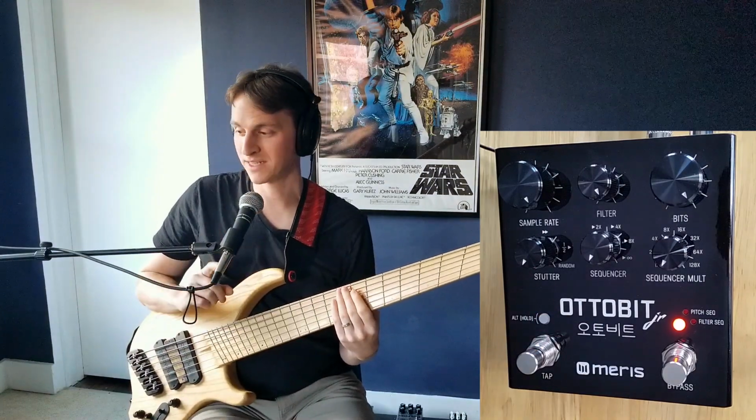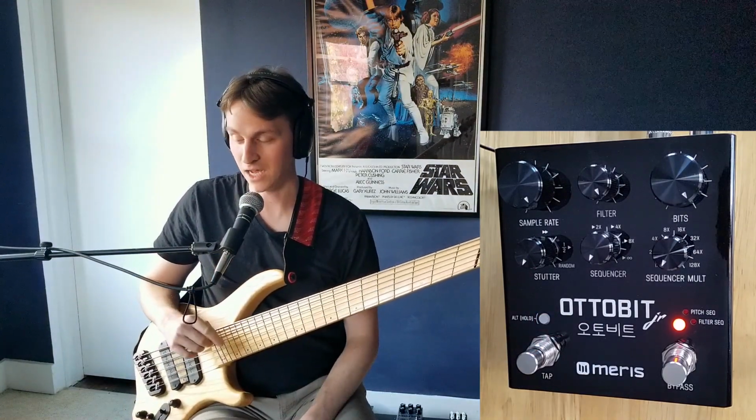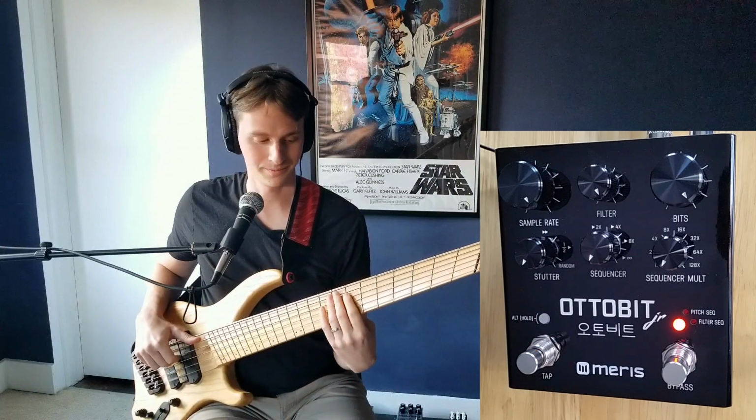Let's hear some of that crazy industrial fuzz side of the bit knob with the Boss OC2.